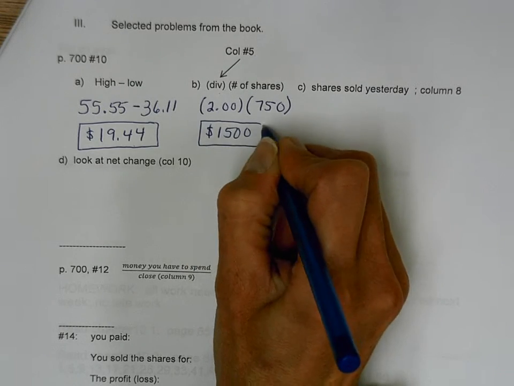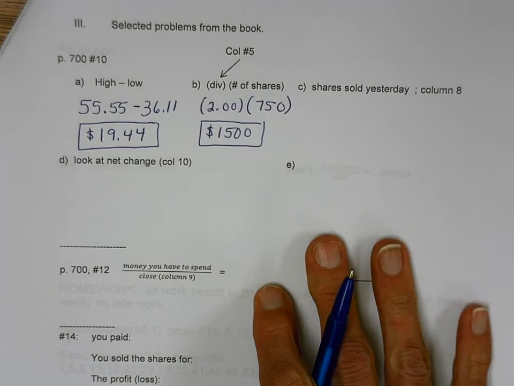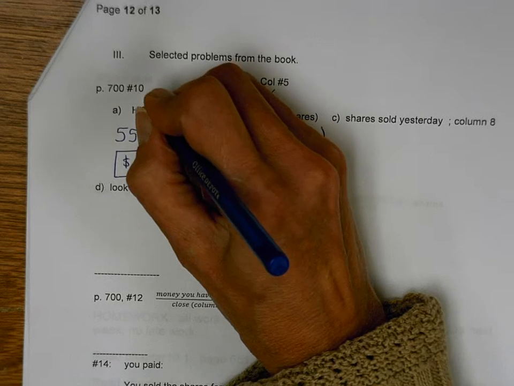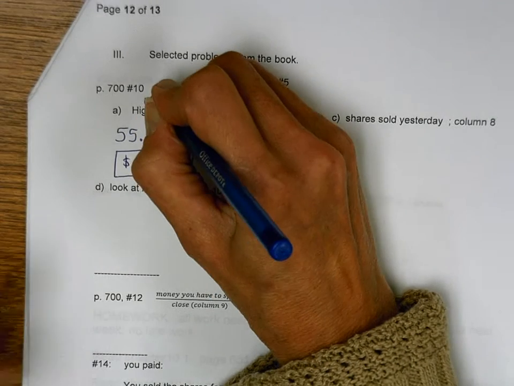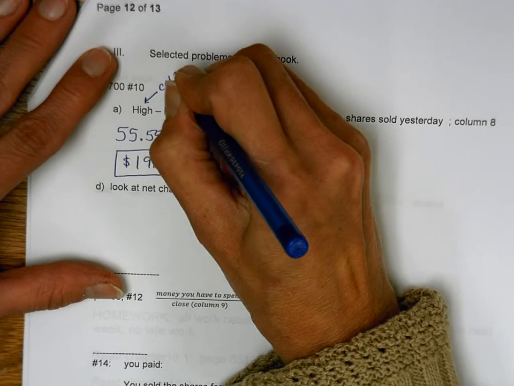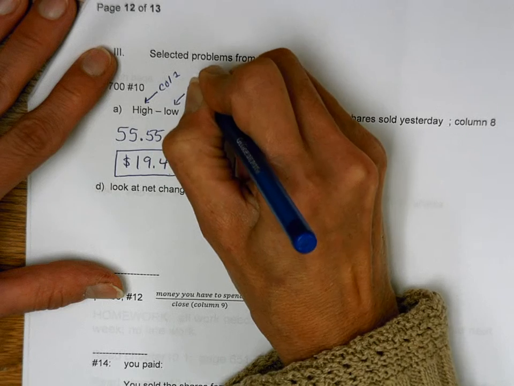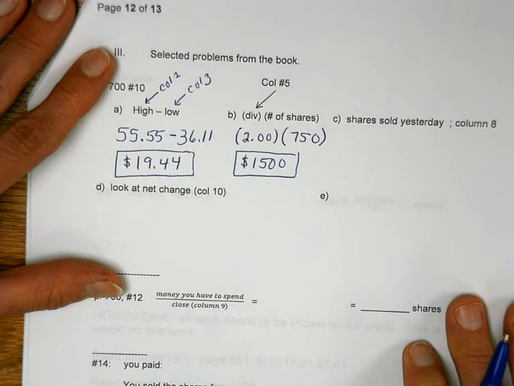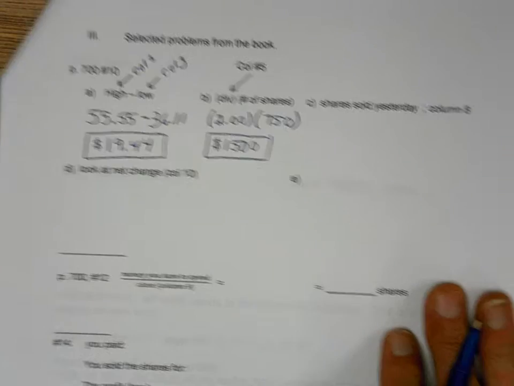By the way, if you want to label these, the high would be column 2, and this is column 3. All right, next part of our question.